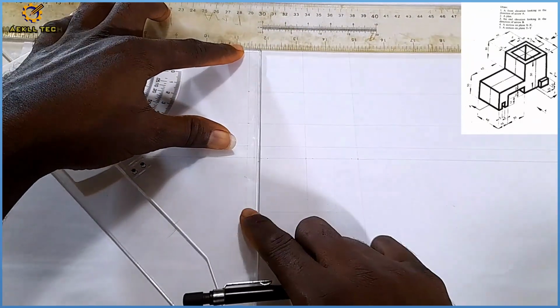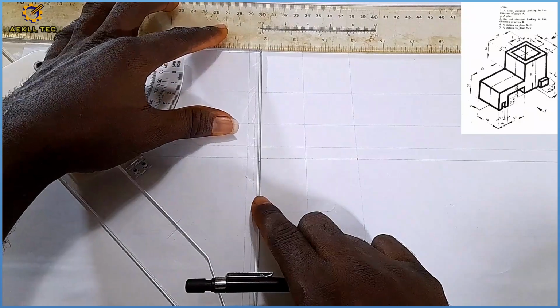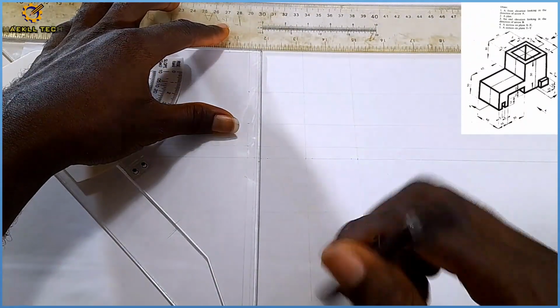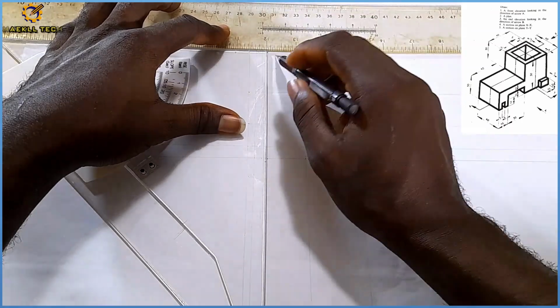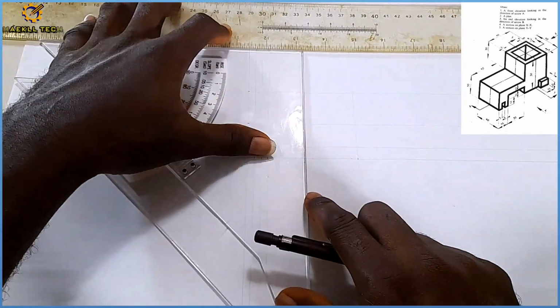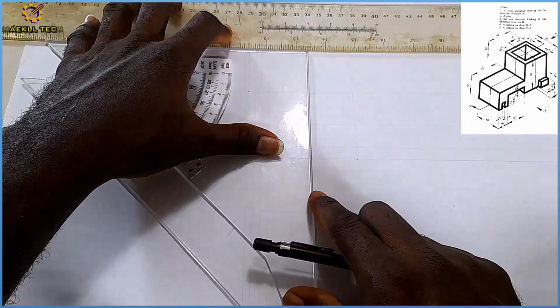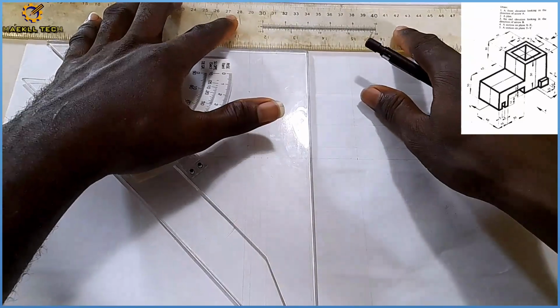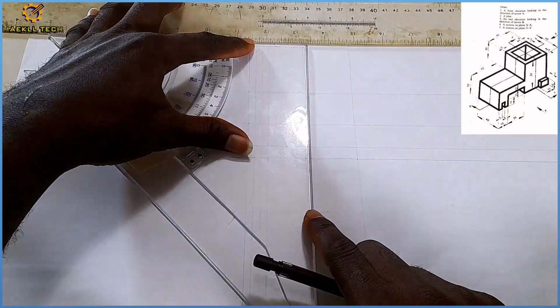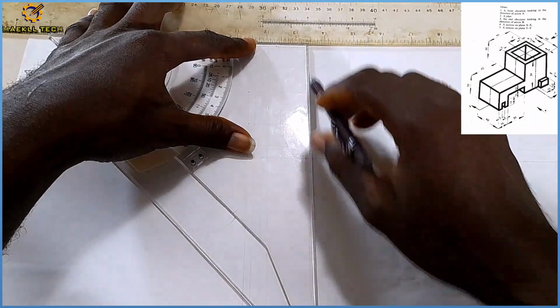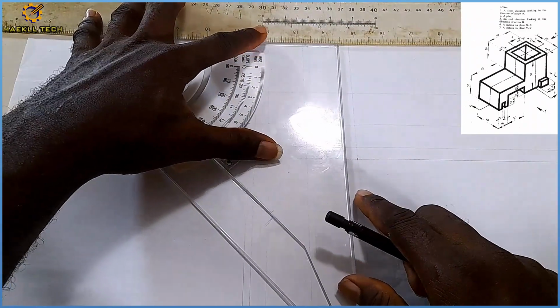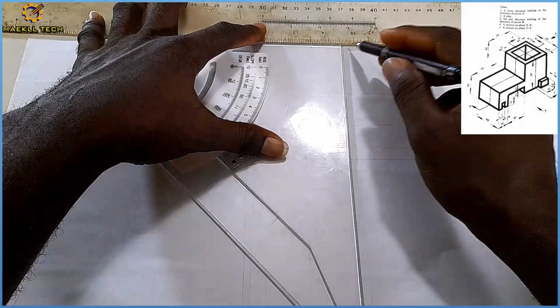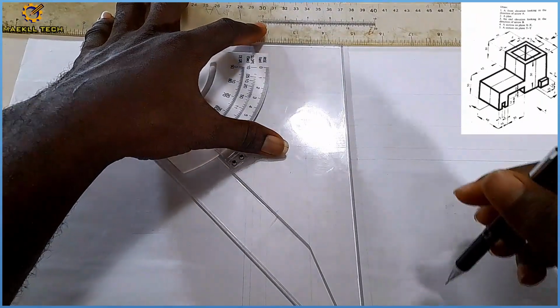So this one right here like that, this right there like that, this right there like that, then this also right here like this, and this mark right here like this.